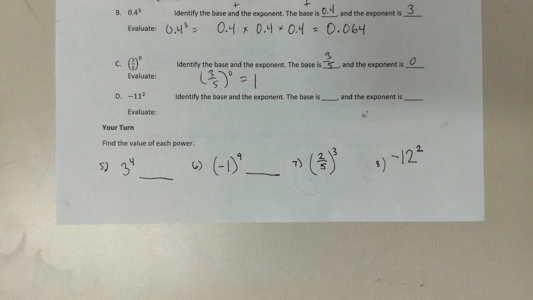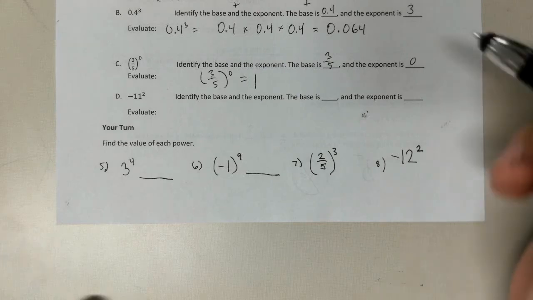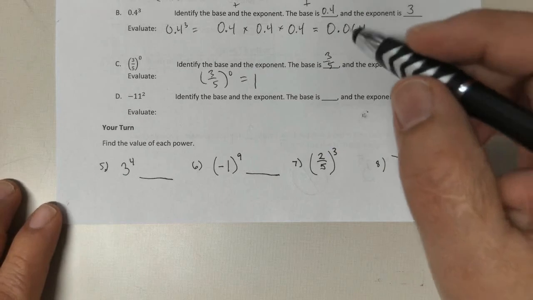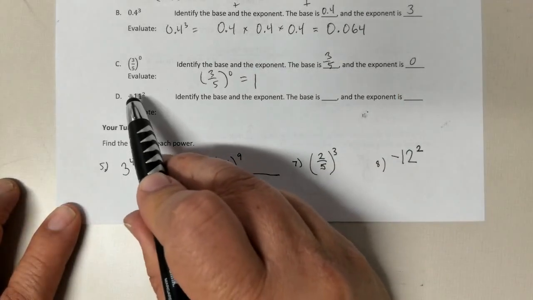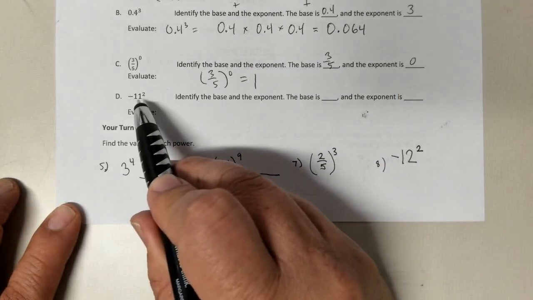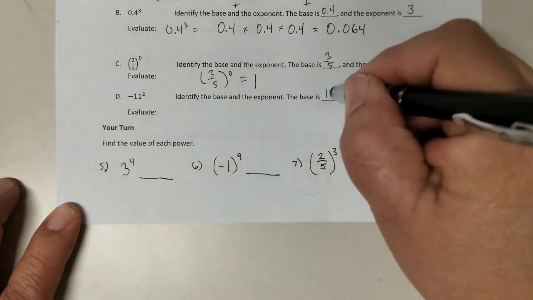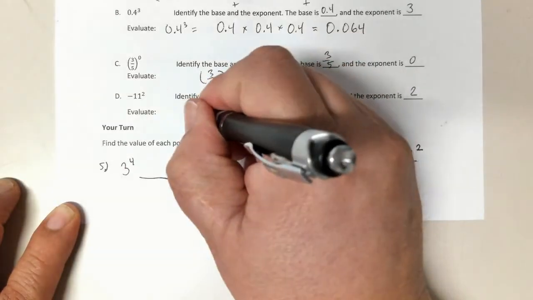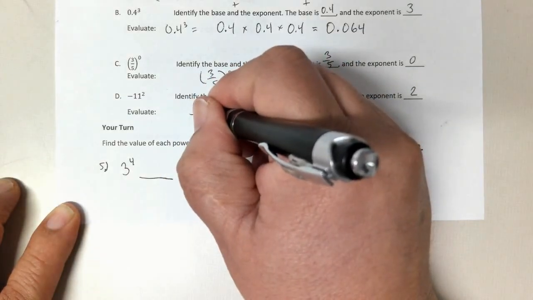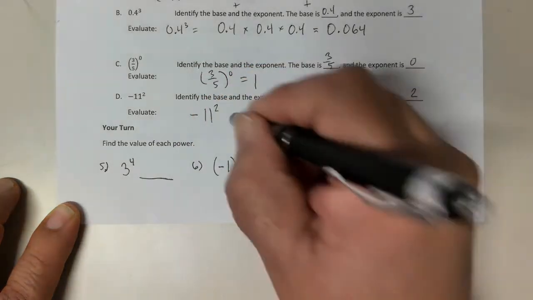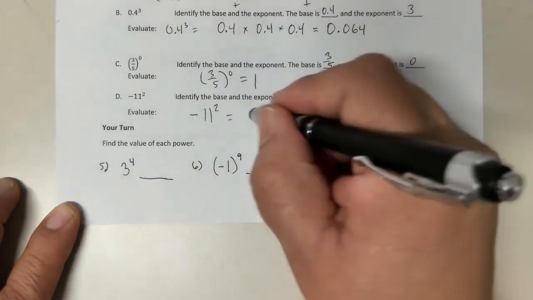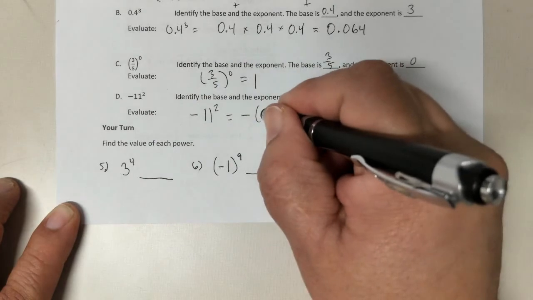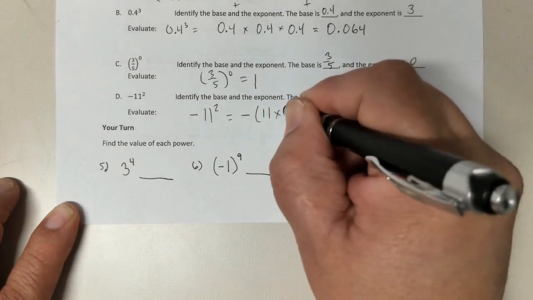We have -11 squared, or -11 raised to the 2nd power. We need to identify the base and the exponent. The base is, so this one we've got to pay attention to because we do not have parentheses around this holding that negative in front of the 11. So the actual base is 11 and the exponent is 2. So -11 squared is the same thing as -(11 times 11).